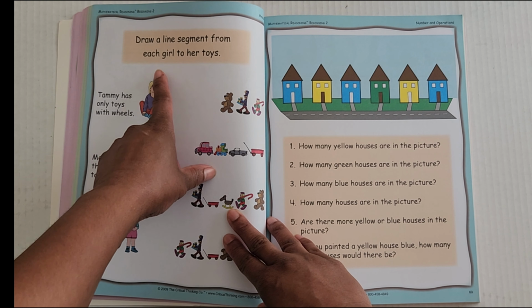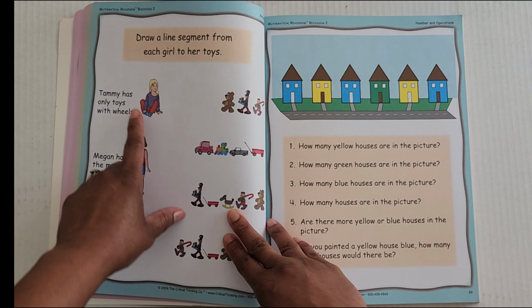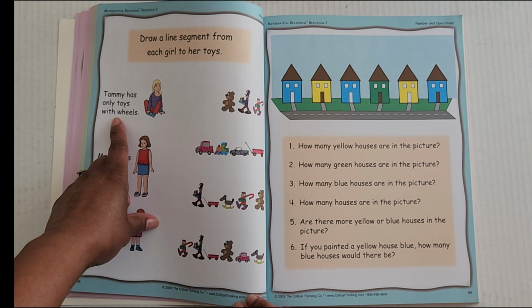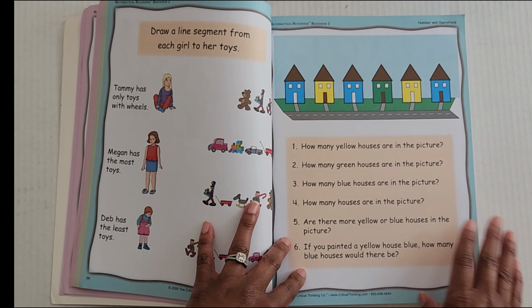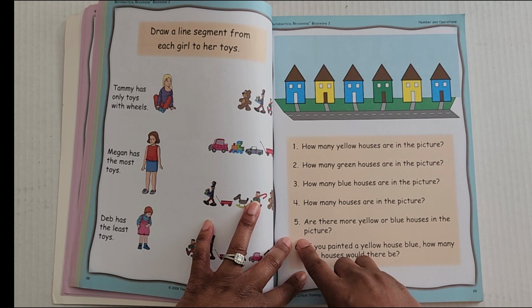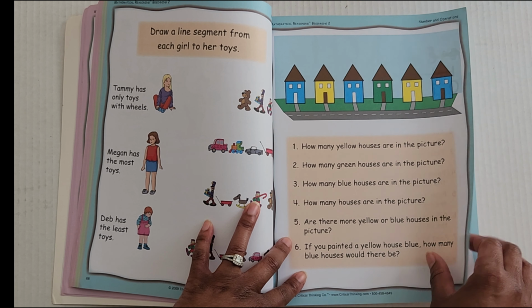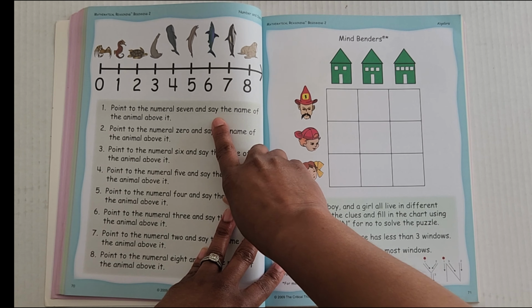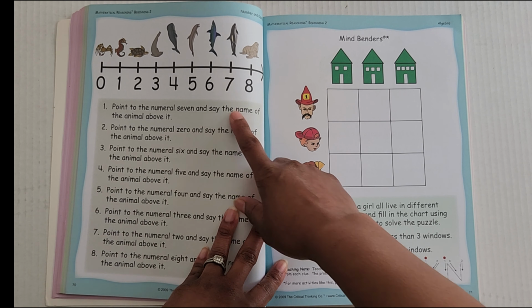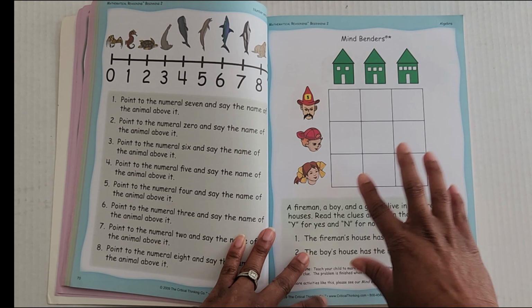Draw a line segment from each girl to her toys. Tammy has only toys with wheels. Which one of these would be hers? This one. These are the only toys with wheels. How many yellow houses are in the picture? Are there more yellow or blue houses in the picture? Point to the numeral 7 and say the name of the animal above it. Oh, these are cool right here.